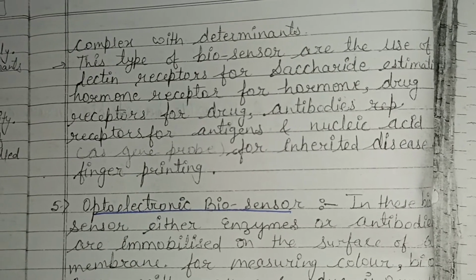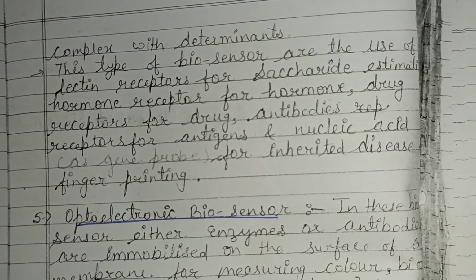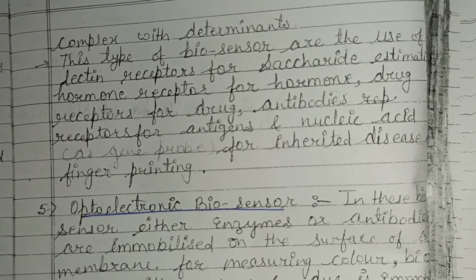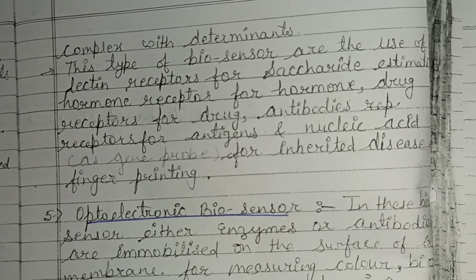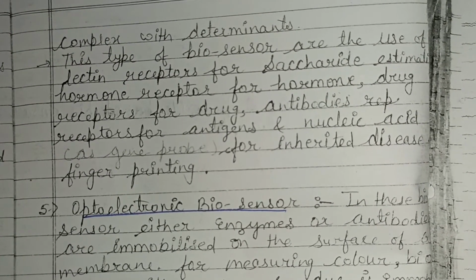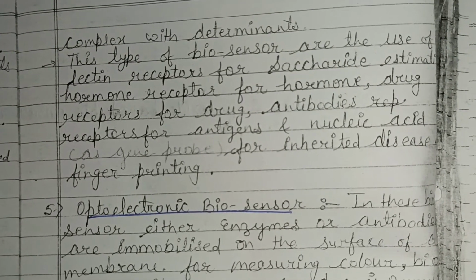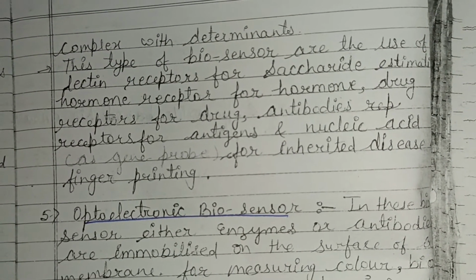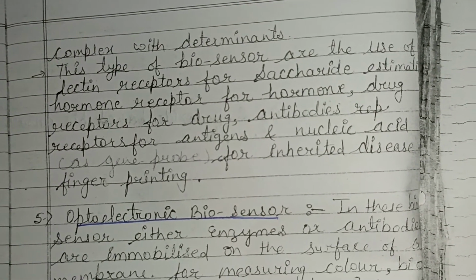So this type of biosensor uses lectin receptor for saccharide estimation, hormone receptors for hormone, drug receptors for a drug, antibody receptors for antigens, and nucleic acid that acts as a gene probe for inherited disease and fingerprinting. So basically these are receptor specific in nature, that is designed for a particular substrate.